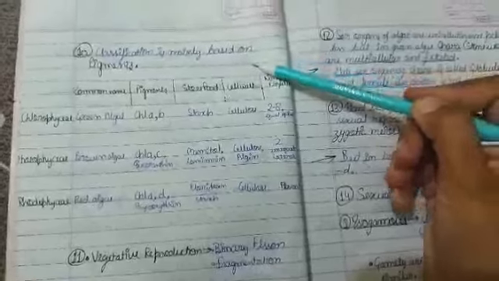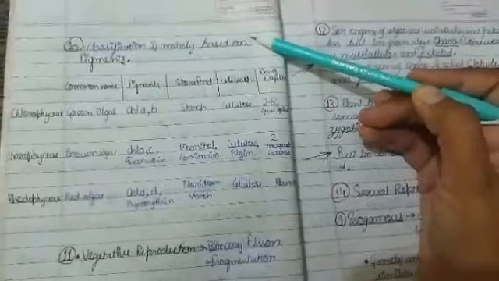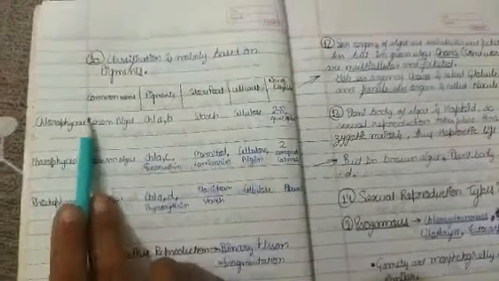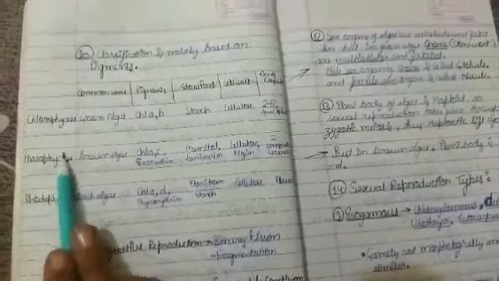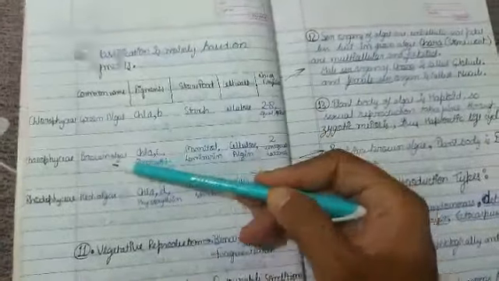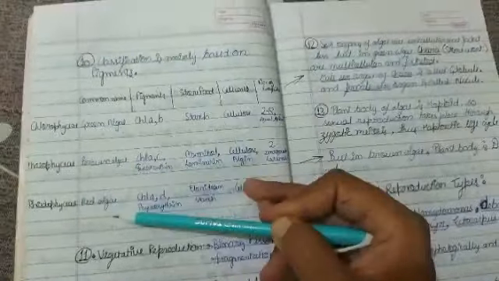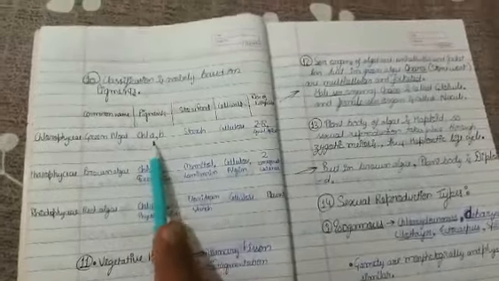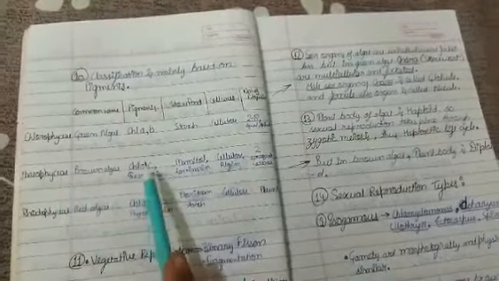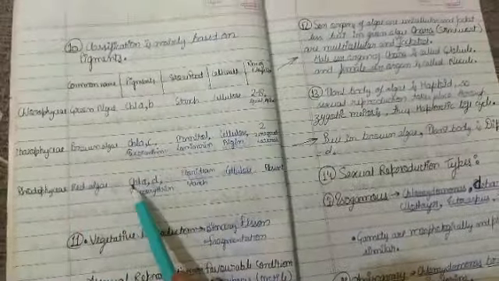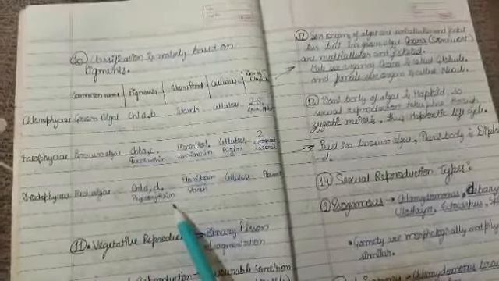The classification of algae is mainly based on the type of pigments that are present. Like we have Chlorophyceae, Phaeophyceae, and Rhodophyceae. Chlorophyceae is commonly green algae, Phaeophyceae is your brown algae, and Rhodophyceae is your red algae, and they are classified on the basis of the pigments. Now have a look at the pigments present in Chlorophyceae: they are chlorophyll a and b. In Phaeophyceae we have a, c and fucoxanthin. In Rhodophyceae we have a, d and phycoerythrin.